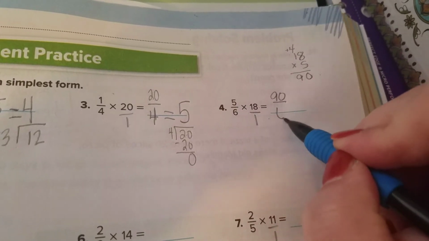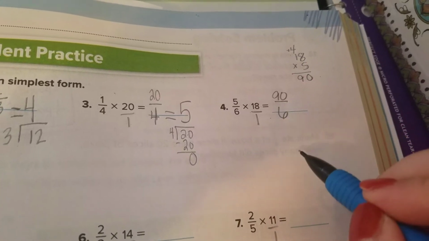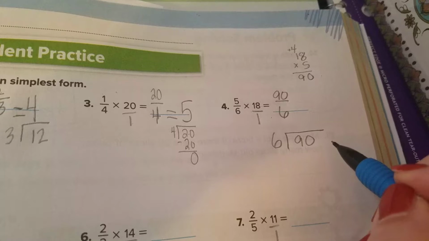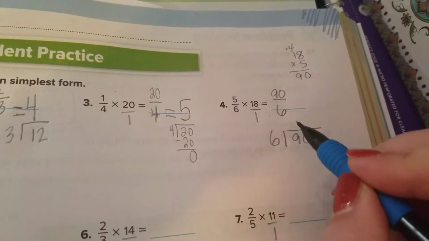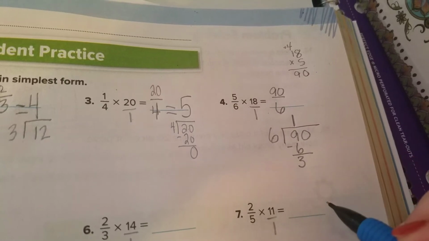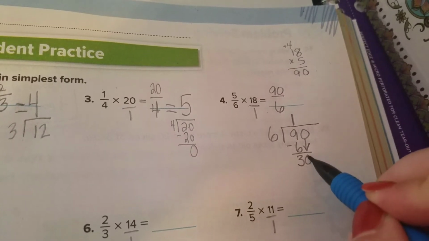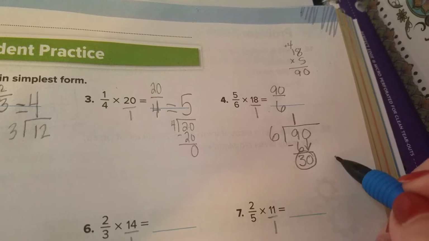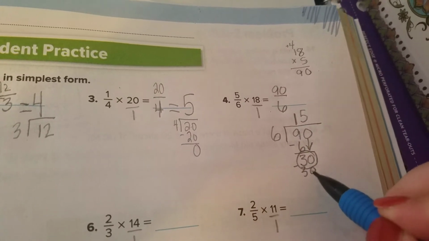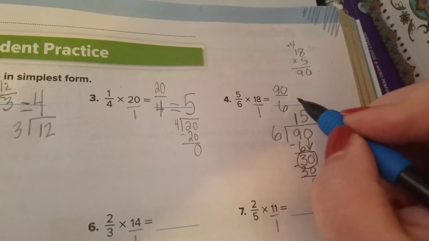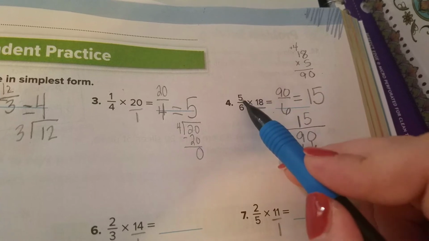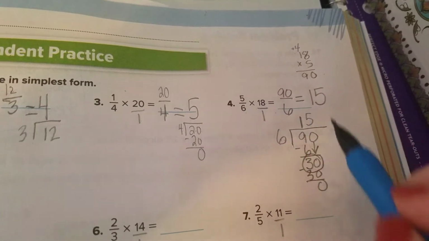6 times 1 is 6. Improper fraction. Let's set it up. 90 goes in. 6 stays out. How many 6's go into 9? That's 1. With 3 left over, bring down my 0, circle my new number. How many 6's go into 30? 5. With nothing left over. So 90 over 6 is 15. So 5 times 18 over 6 is 15.